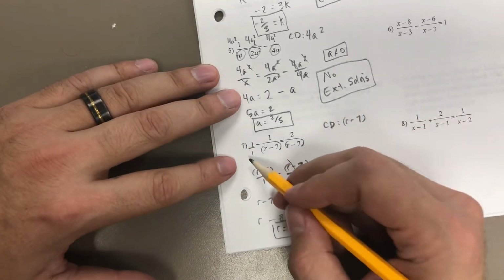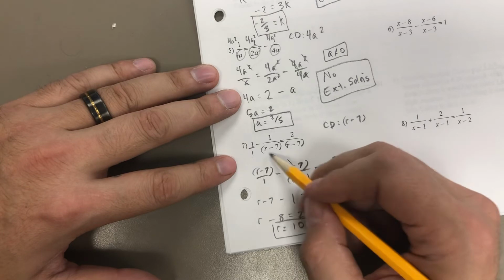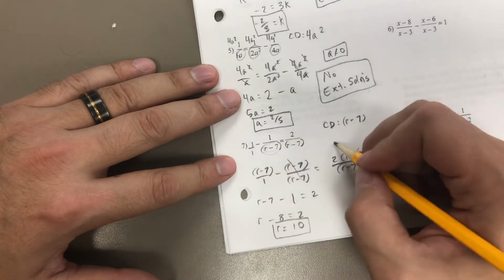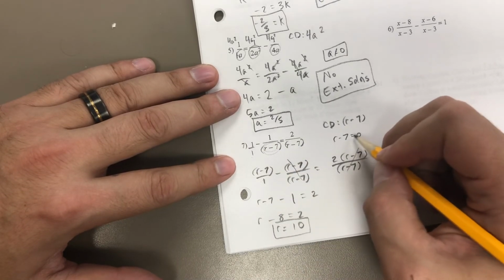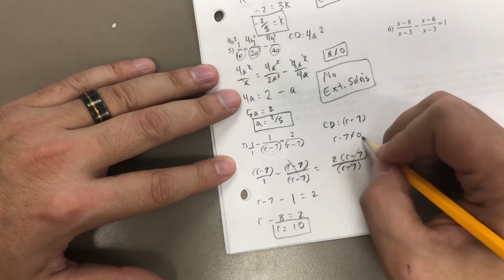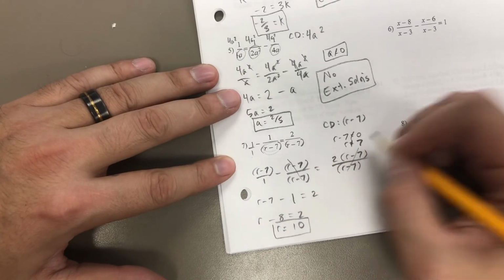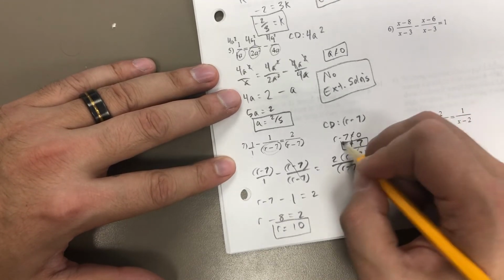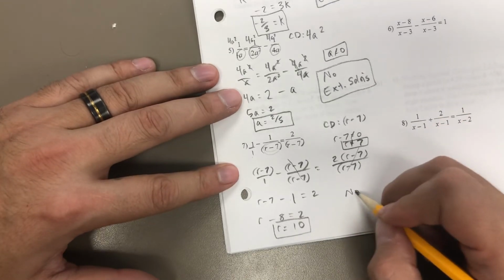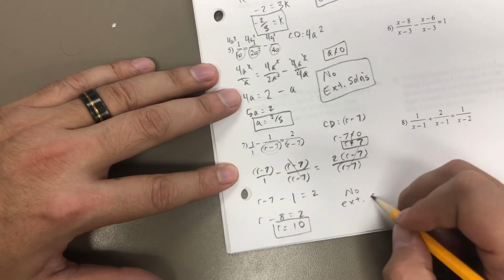So let's check the domain. The only way that any of those domains can be bad is if this ends up being 0. So if r minus 7 is equal to 0, that's bad news. So if we add 7 on both sides, r just can't be equal to 7. And we found out that r is equal to 10, so there's, again, no extraneous solutions here.